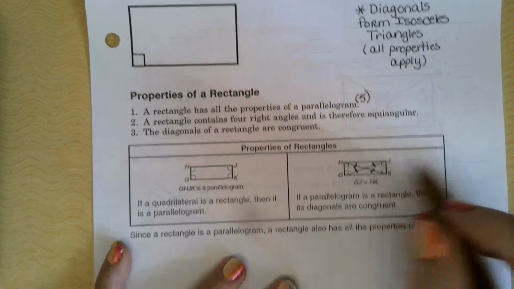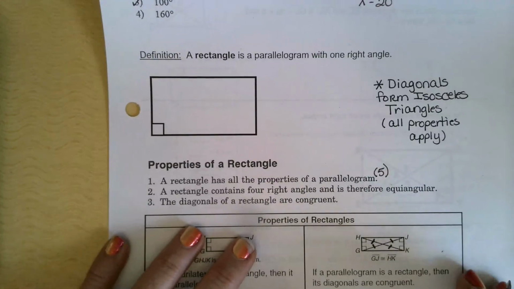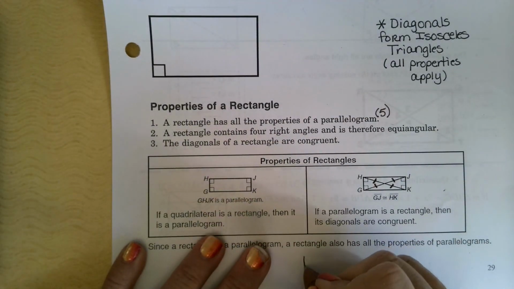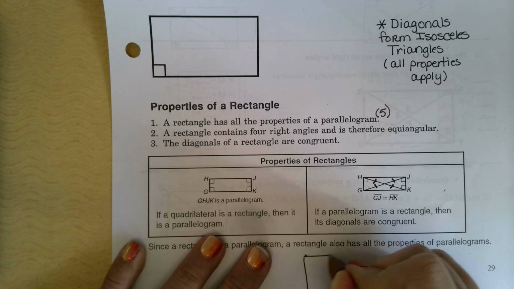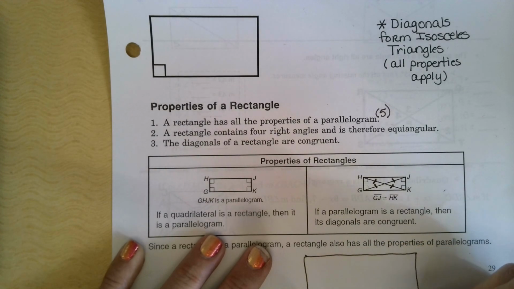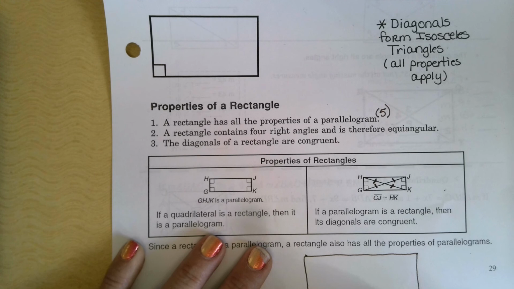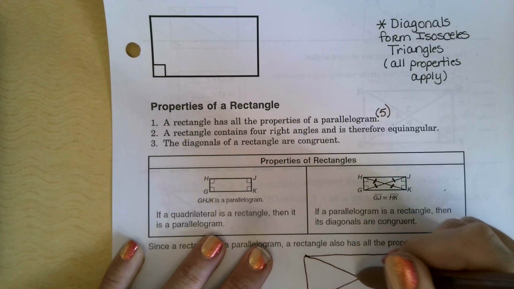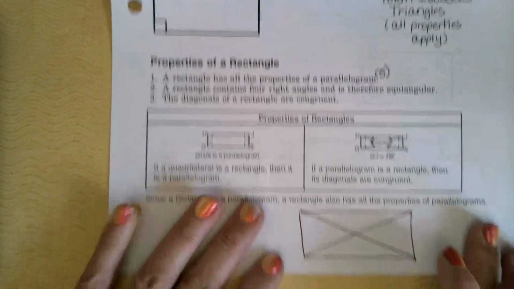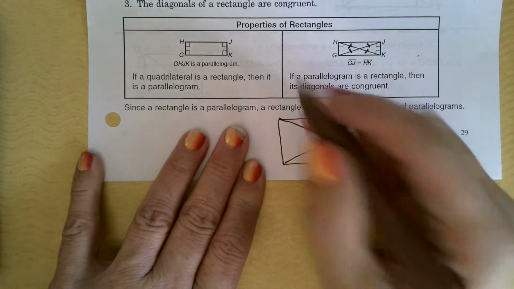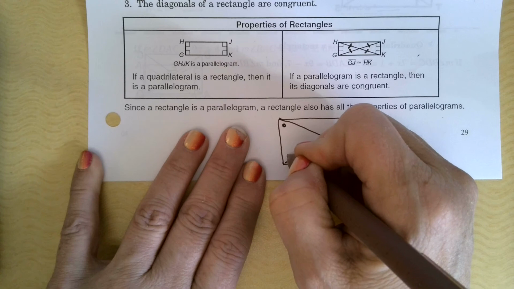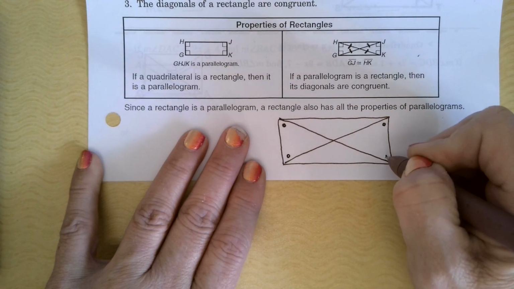I know this is a really small picture, but if you wanted to draw a rectangle bigger, I could show you probably better. Okay, so in this rectangle, I'm going to put a dot here, here, here, and here.